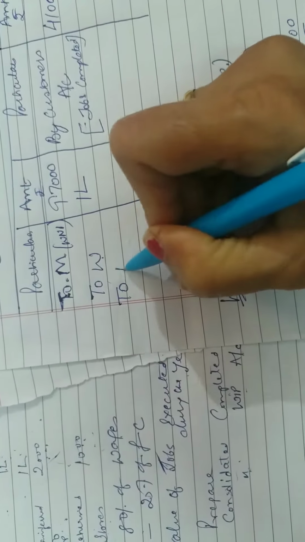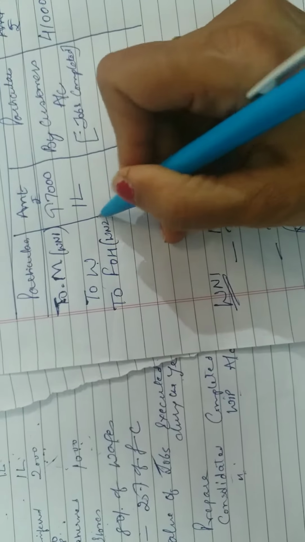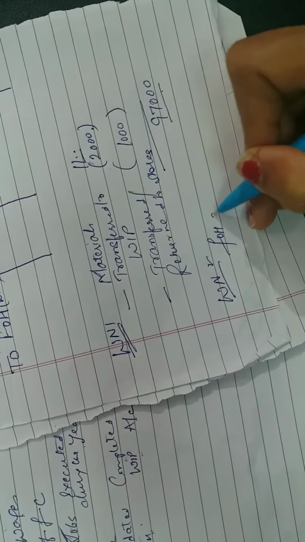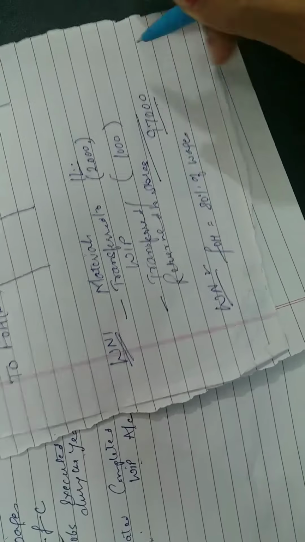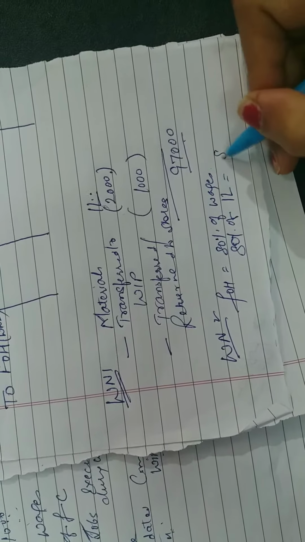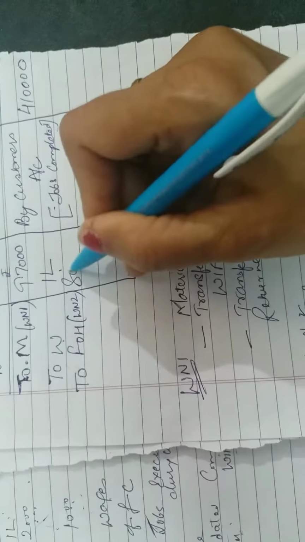So for factory overheads I should better write working note 2, and working note 2 we will be solving. So what are the factory overheads? Factory overheads are 80% of wages, and wages in this case were 1 lakh. So 80% of 1 lakh comes out to be 80,000. So I'll be writing this 80,000 over here.